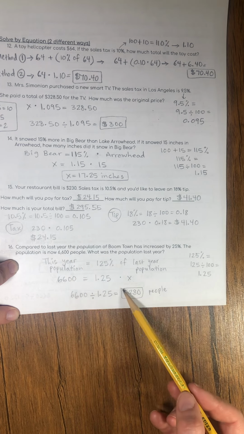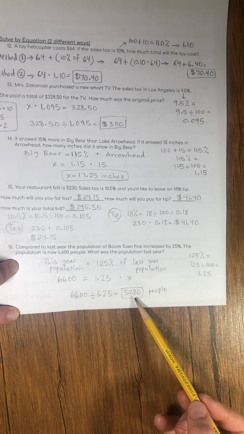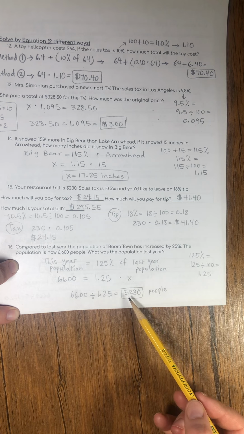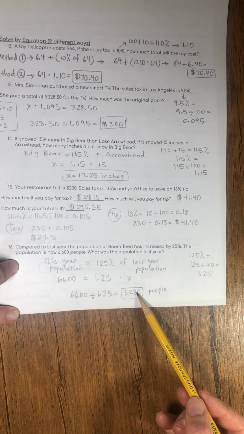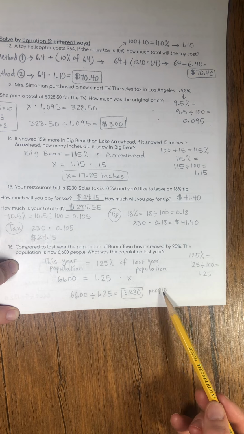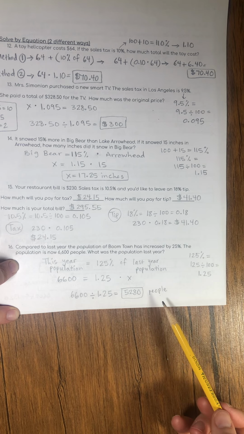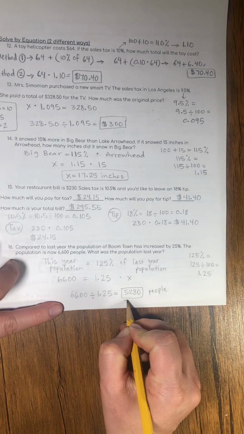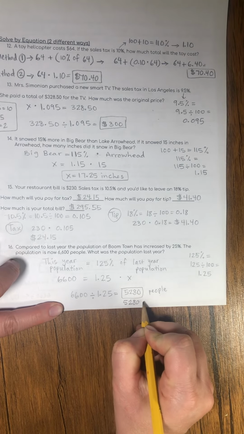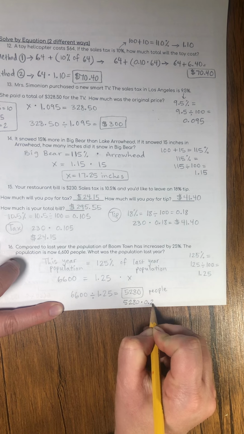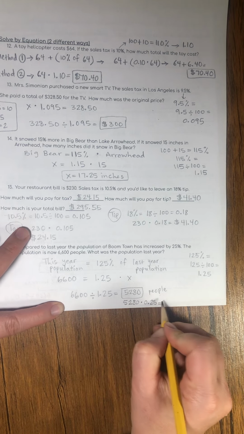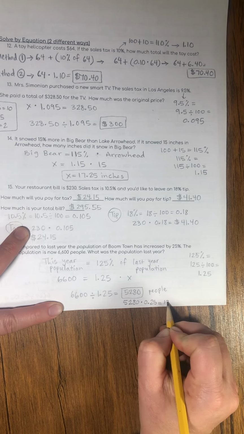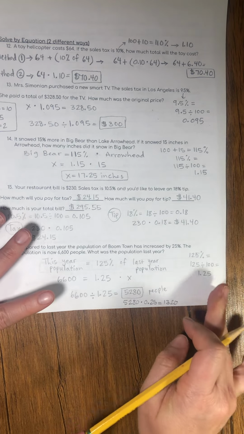I can also take this number and find 25% of it. So 5,280 times 0.25 gives me 1,320.